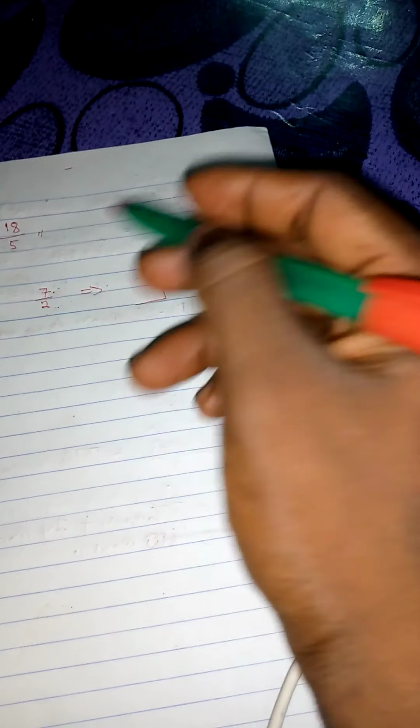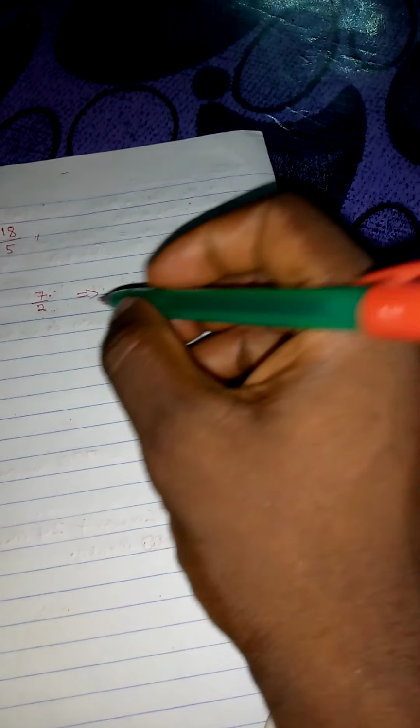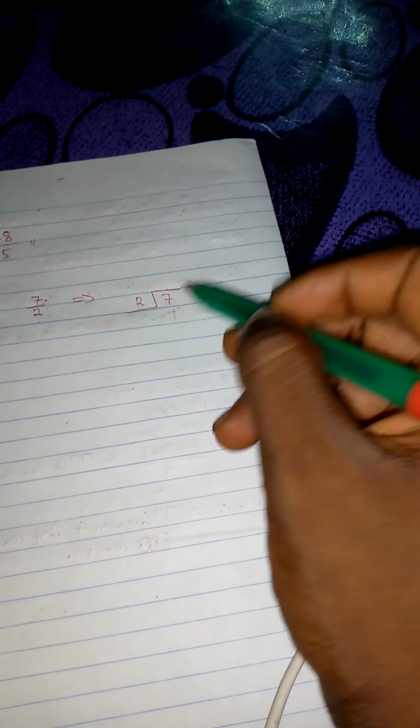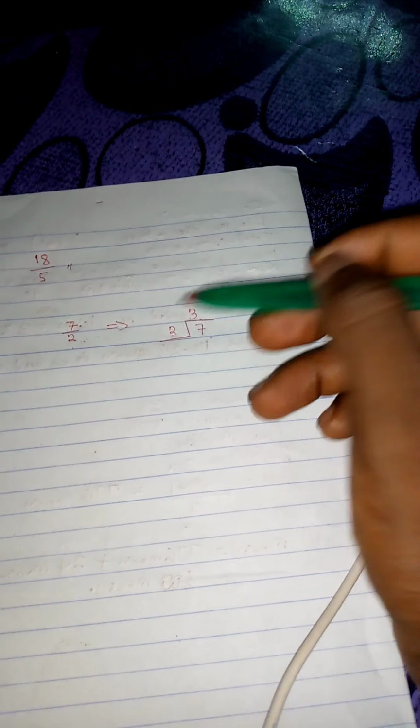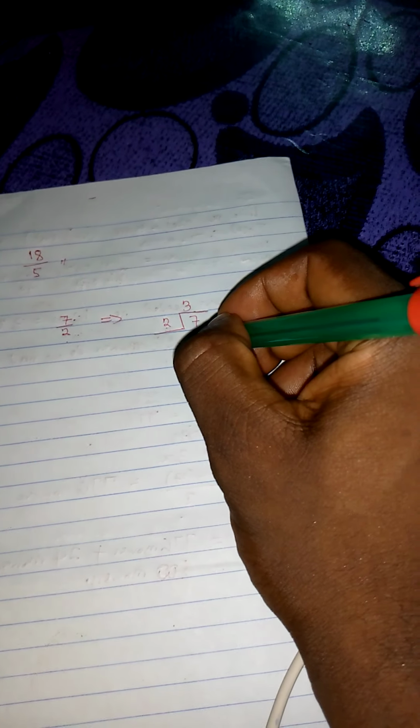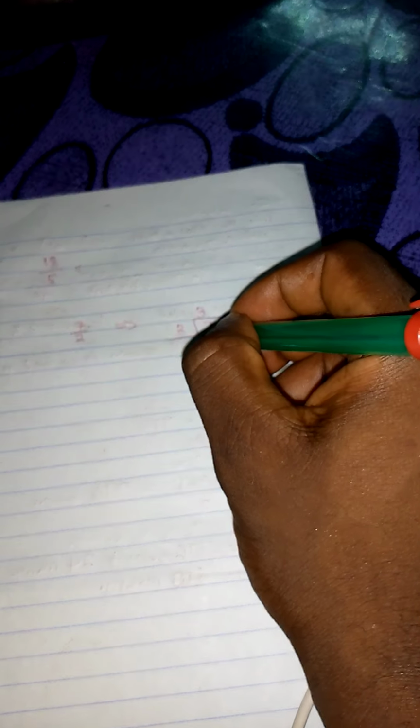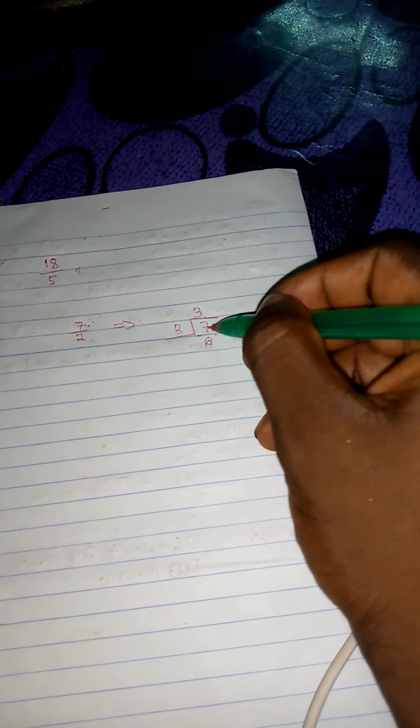The numerator, which is 7, will come in here inside the case, and then you have your denominator, which is 2, outside the case. Okay, 2 in 7 is 3 remainder 1. So you write the whole number and leave the remainder. So leave the remainder 1 and concentrate on the whole number, which is 3. So 3 times 2, you have 6. The next thing you do is you subtract this from this. So 7 minus 6, what you have is 1.